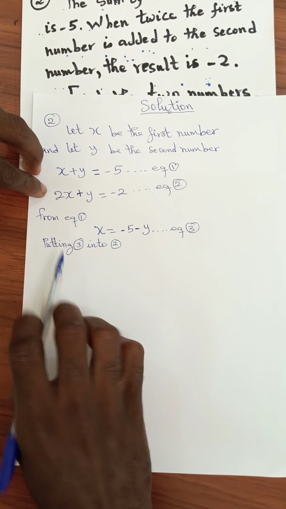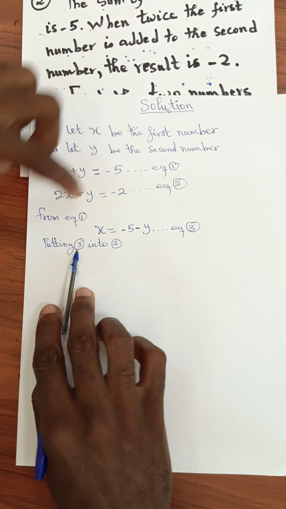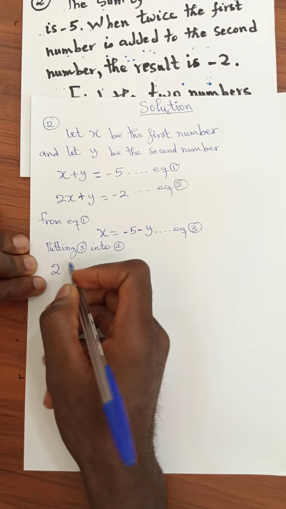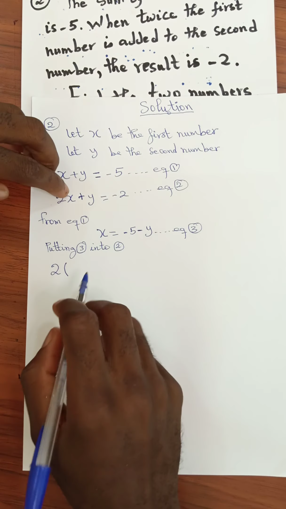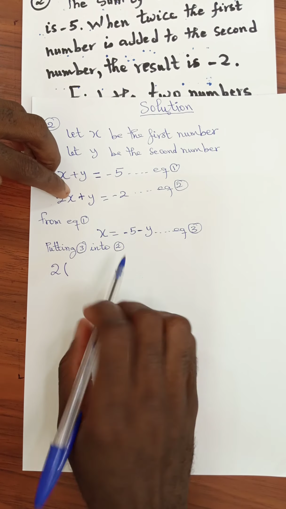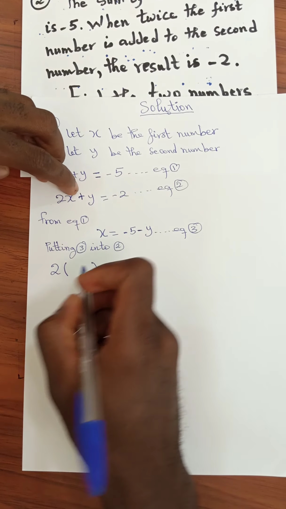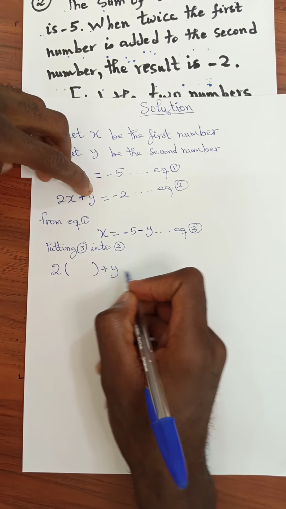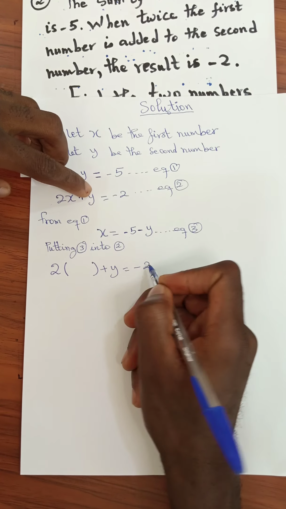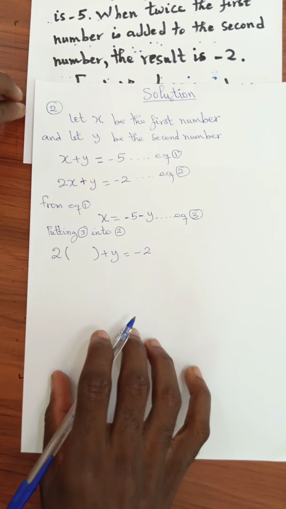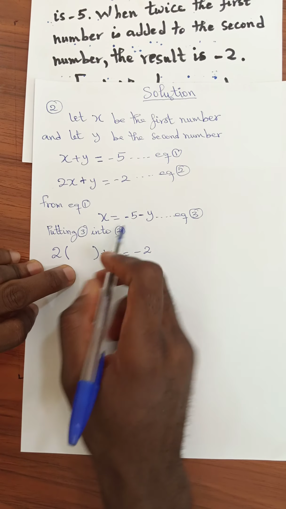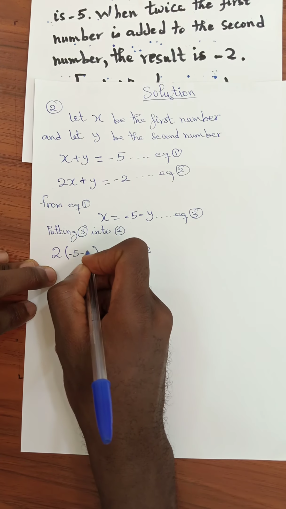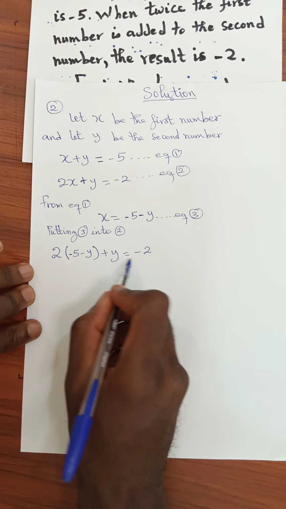So what I'm saying is putting equation 3 into 2. So we write our equation 2, and what x is, I'm putting in bracket. Now 2x, this is my x, plus y is equal to negative 2. So the x here is negative 5 minus y, negative 5 minus y, is equal to negative 2.